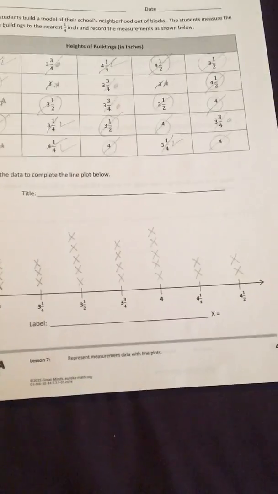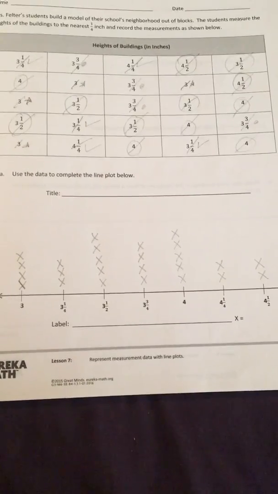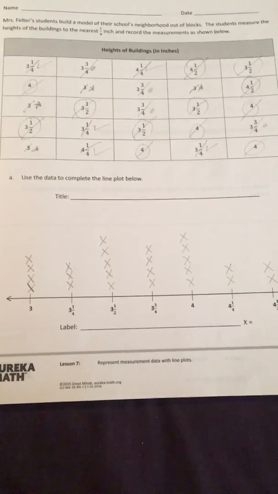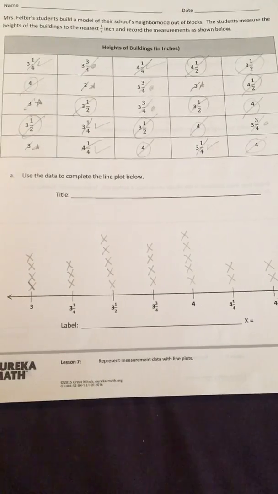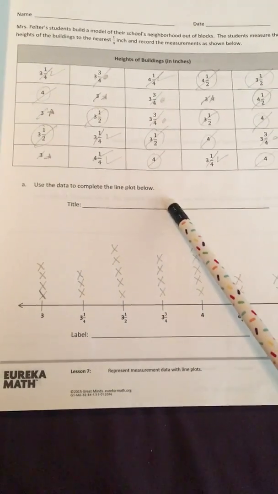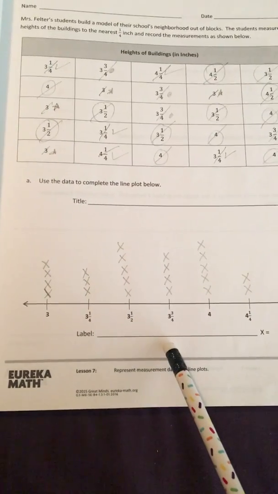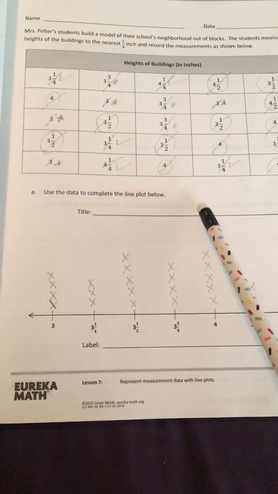Okay, so this part is not the part that I wanted to focus on today. Today I wanted to focus on when they ask you those short answer questions where you have to compare the different heights or the different lengths of things, and when they ask you things like the title and the label. They left the title out and they left the label out, which means I need to figure out what to title this.